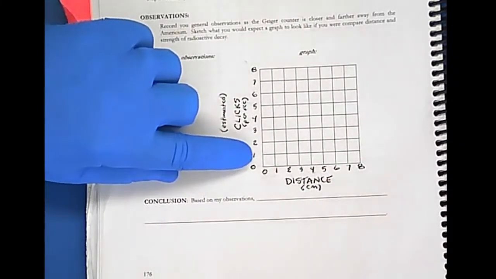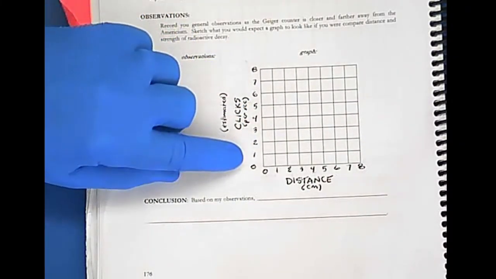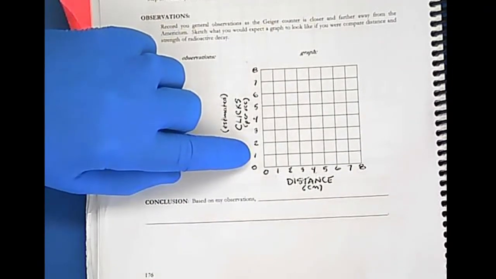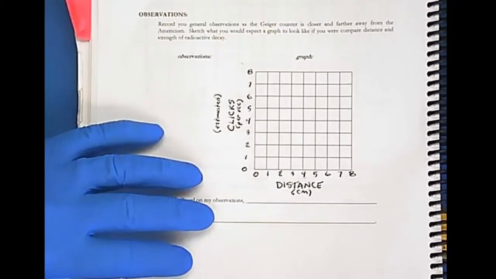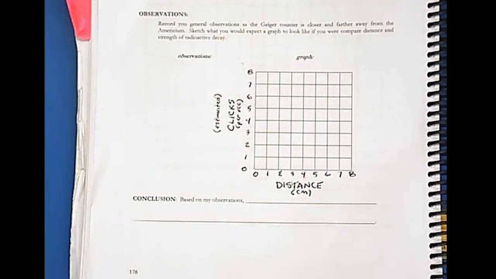On your y-axis, add a 0 to these numbers. So it should be 10, 20, 30, 40, 50, 60, 70, and 80 plus. And use the numbers that I gave you. Hopefully you got those numbers. If not, watch the video again. Plot your dots for those numbers and check out your graph. See what kind of graph you end up with, and that tells you something about the intensity of radioactivity and the distance away.